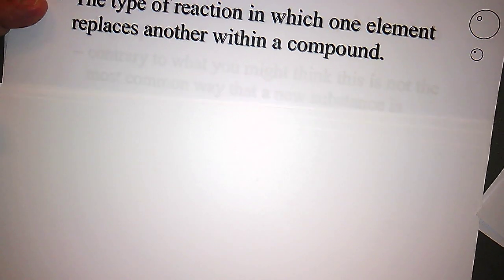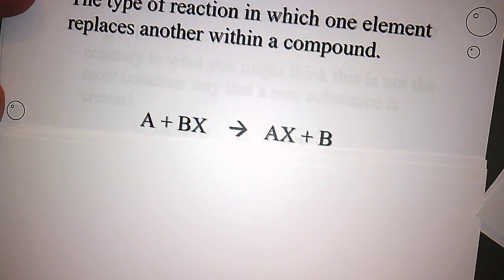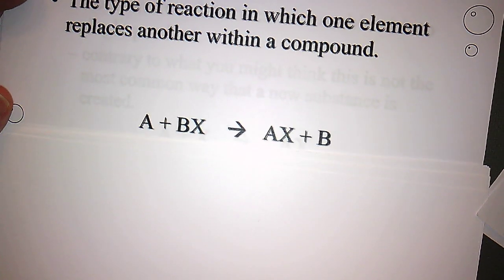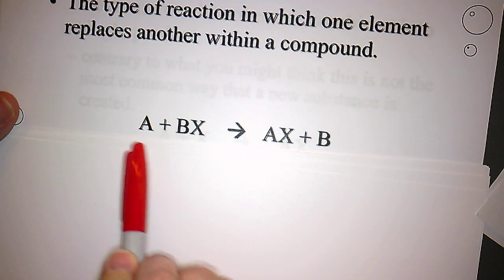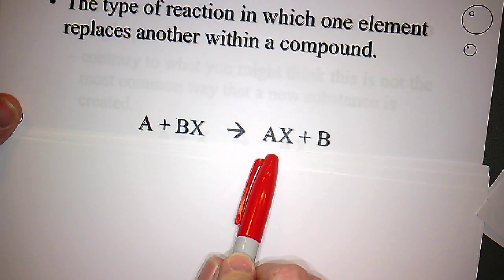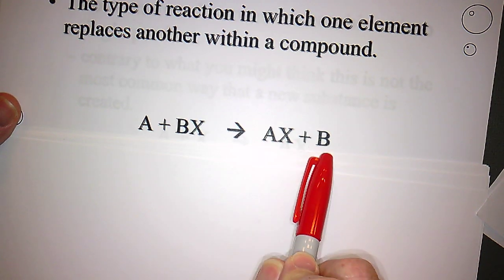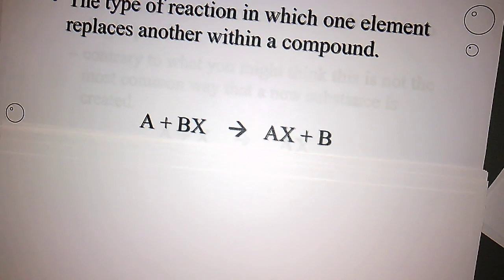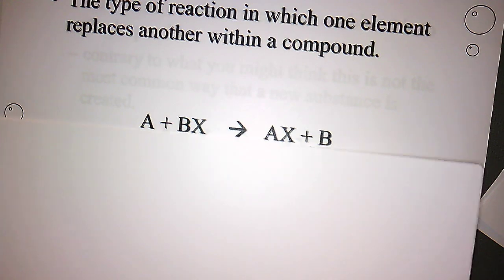Single replacement is a type of reaction in which one element replaces another within a compound, okay? I sometimes call these the swoops. Somebody swoops in to steal somebody's girlfriend or boyfriend. A plus BX: the A comes in, kicks out the B, and you end with AX plus B. Now, key thing, I don't have this typed in here.